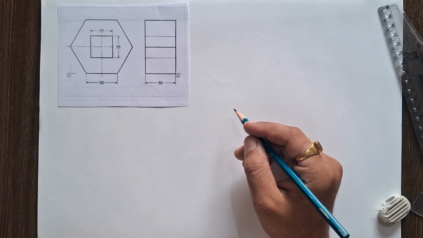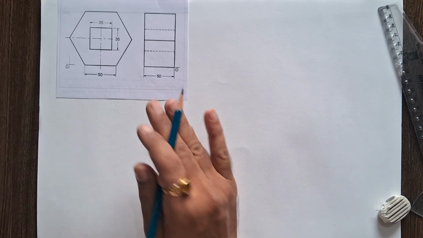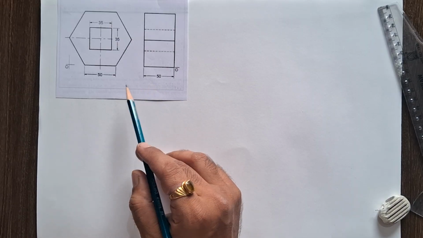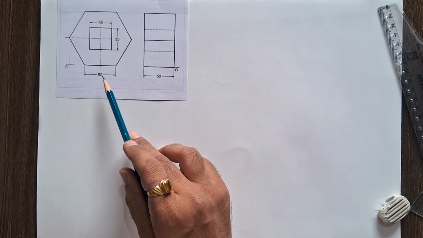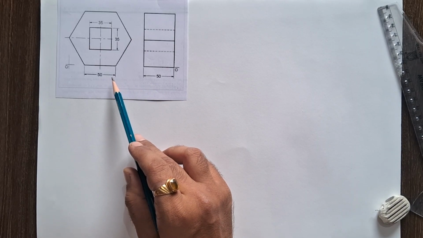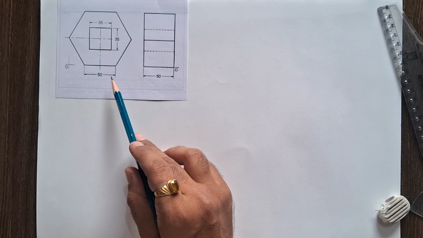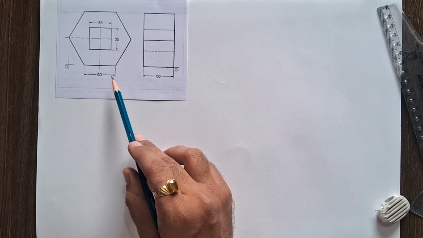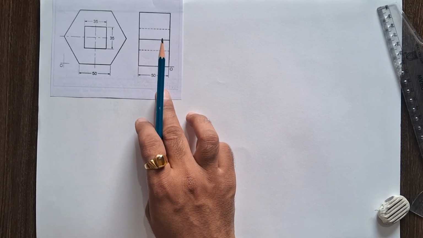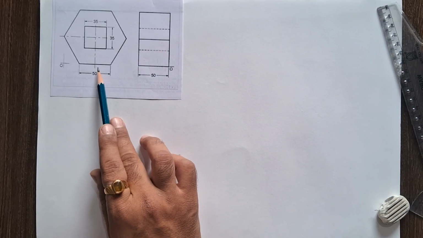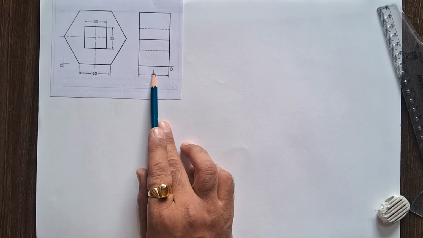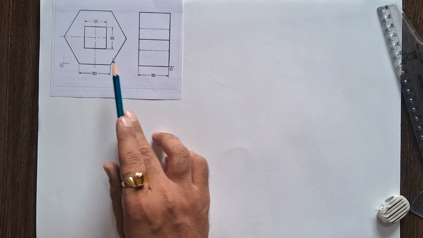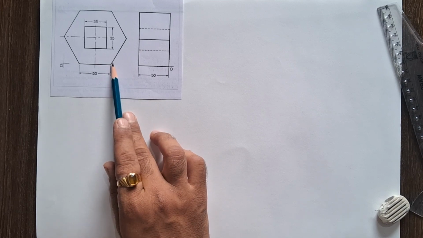Friends, in this session, we are going to solve a problem based on isometric projection. The problem statement is: the figure shows orthographic views of an object by the first angle method of projection. Draw its isometric view. Here, a front view and left hand side view are given, and it is a hexagonal shape object.